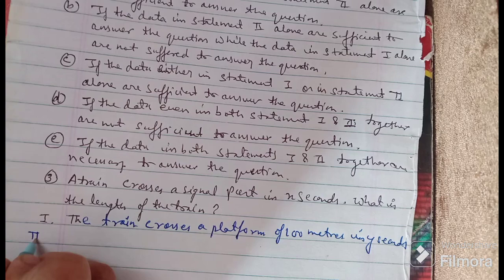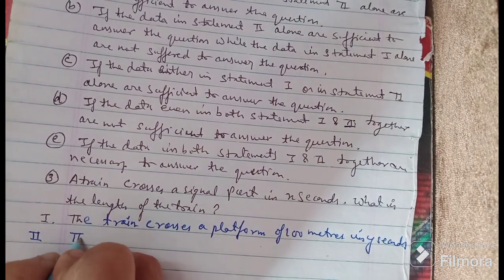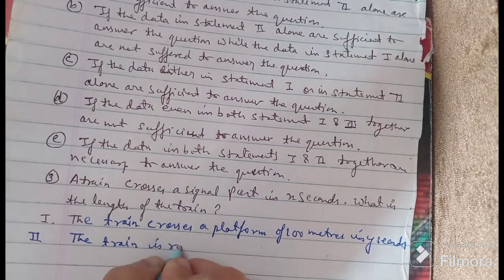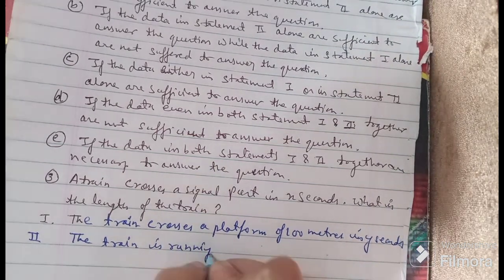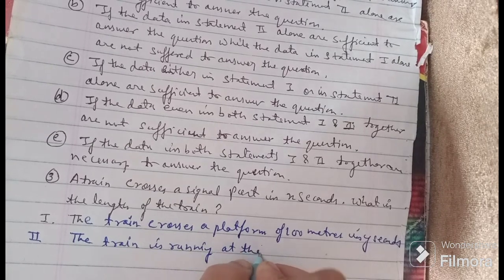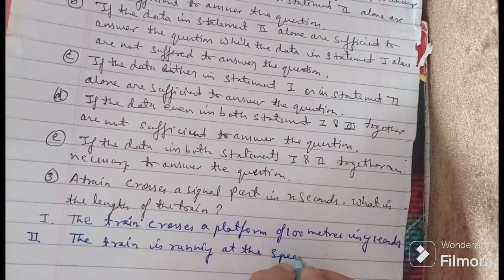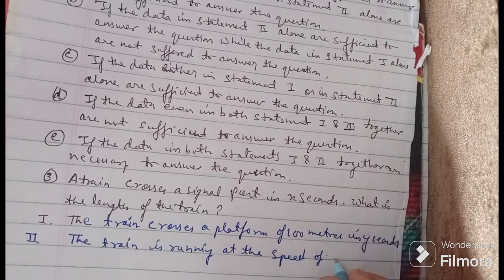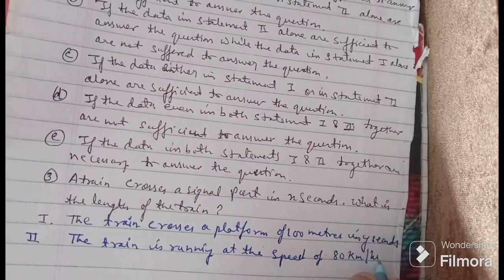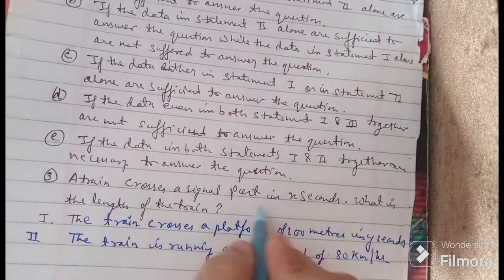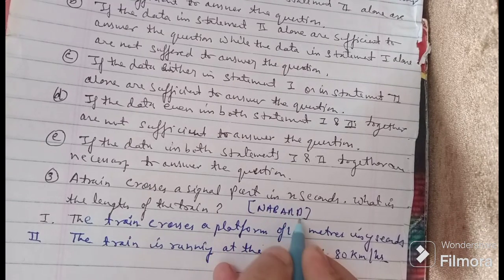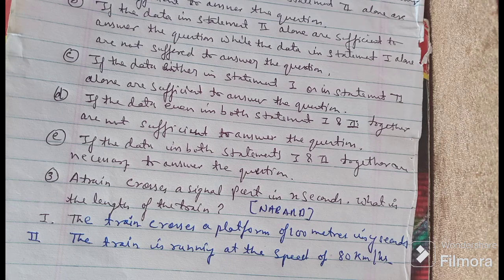The second one: the train is running at the speed of 80 km per hour. This question was asked in the NABARD question paper.